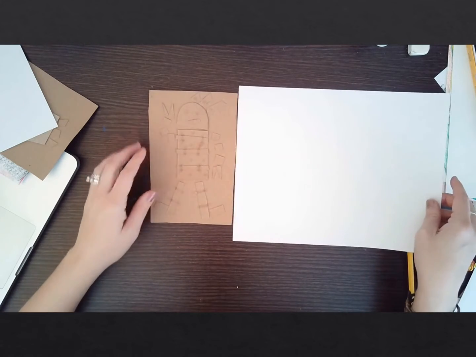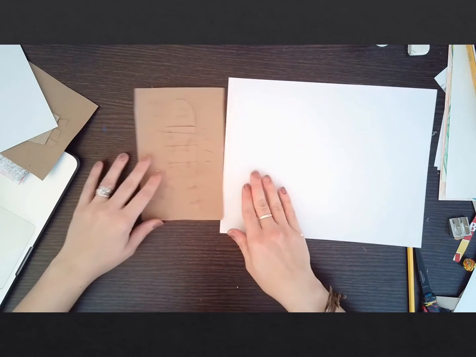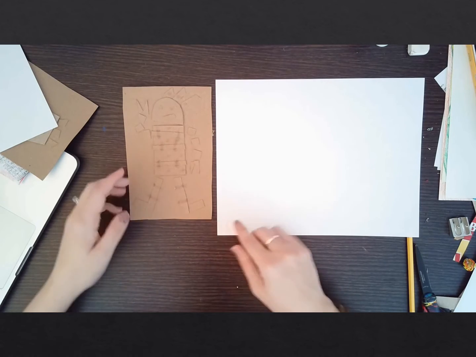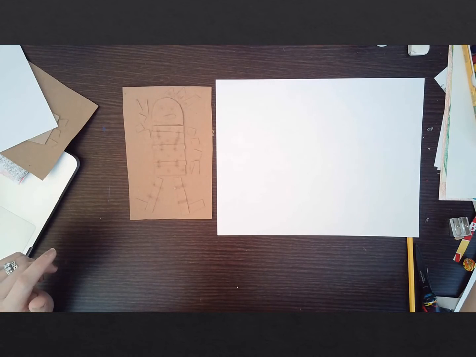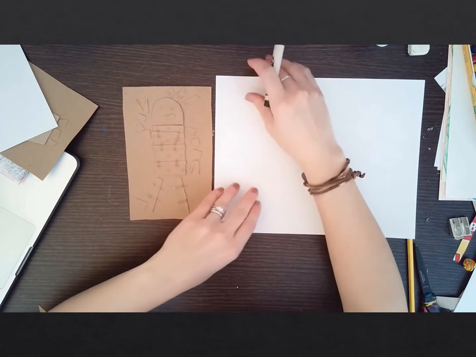So if I were to print this, it would reverse. So anytime you had a letter or a number, it would be backwards unless you created it the correct way. But today what we're going to do is use a crayon to do our texture. It's like a texture rubbing. So I'm going to show you two different ways to do that.